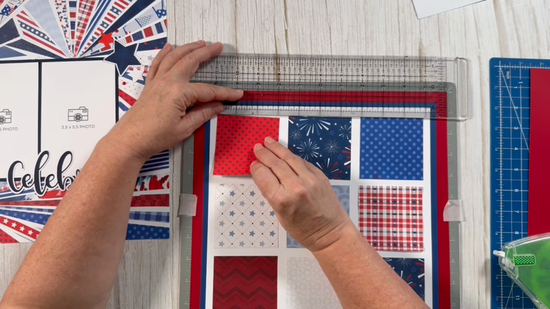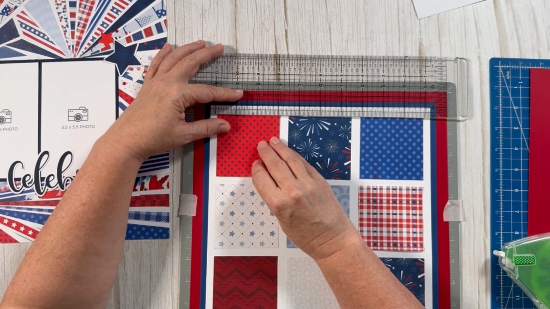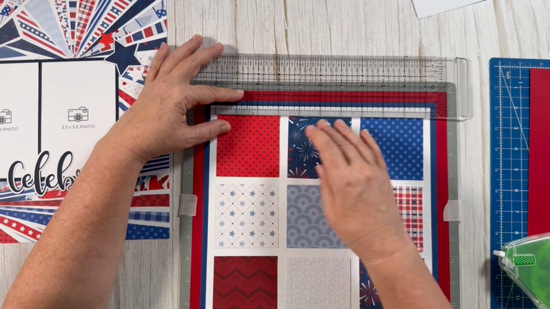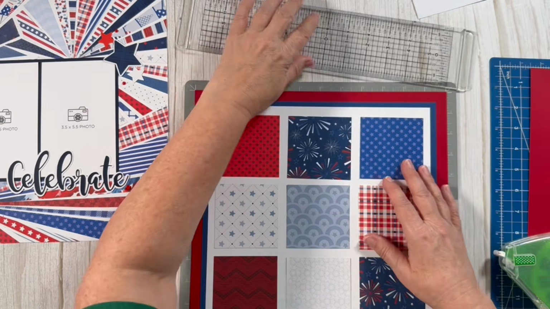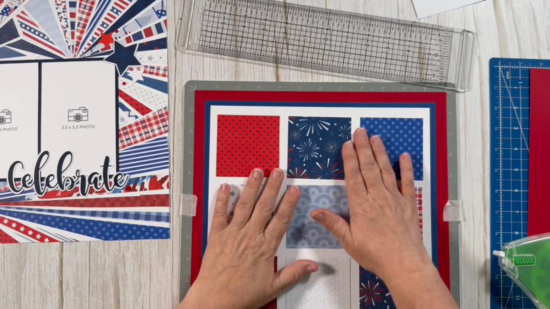This is why I use repositionable, just in case I need to get it just a titch over. The rest of these are okay. All right.